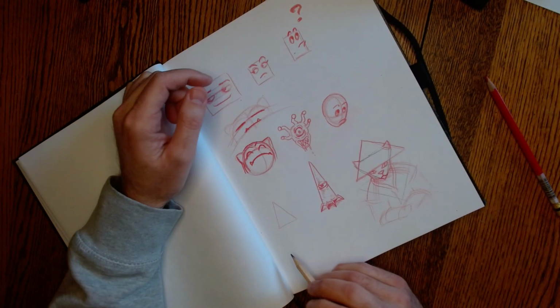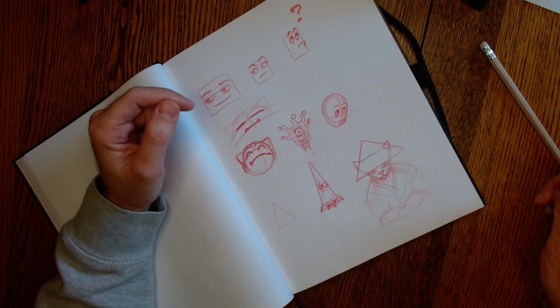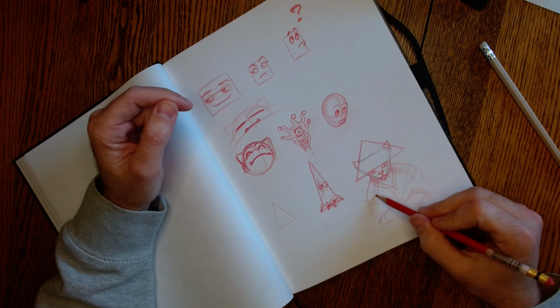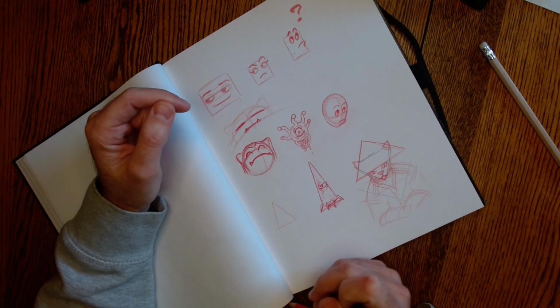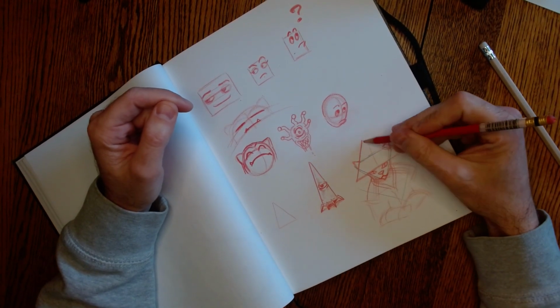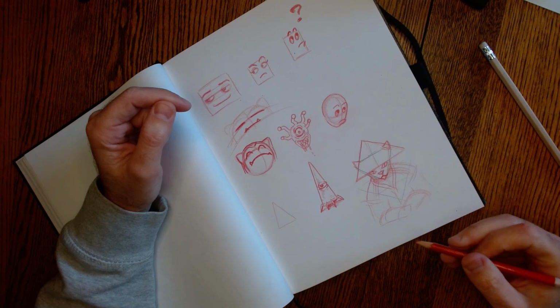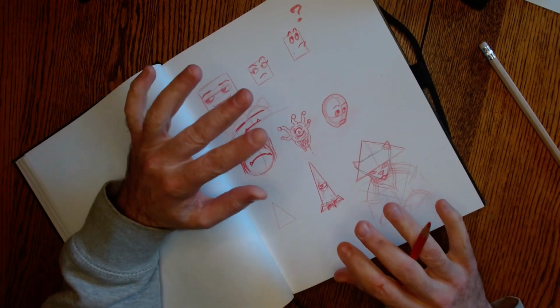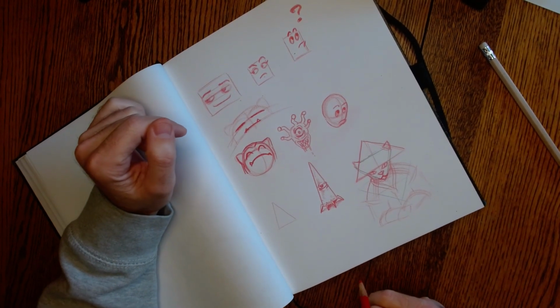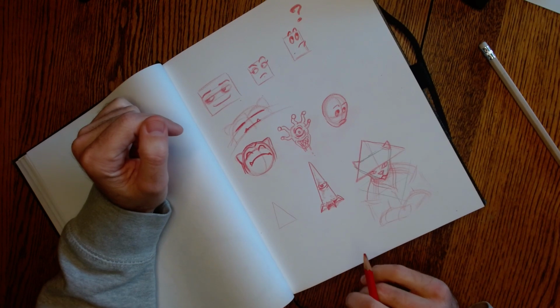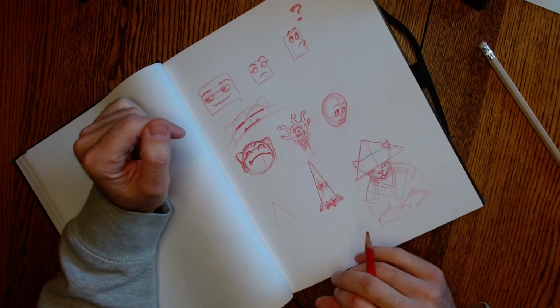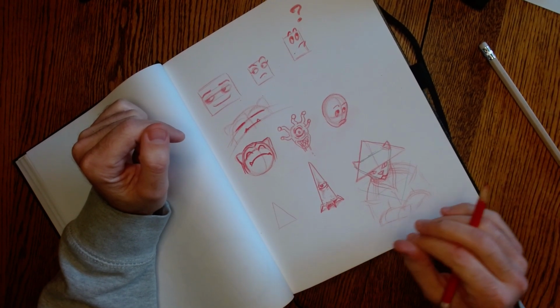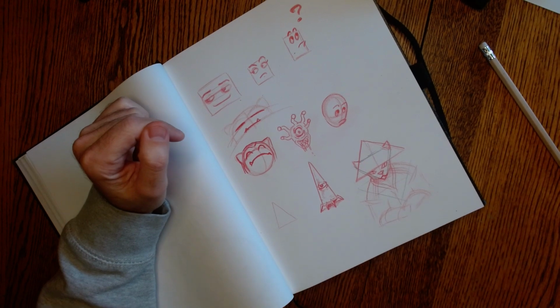Okay, let's come over here. Even his whiskers are in a triangle. Triangles all over the place. Makes him look dangerous. Even if he's not dangerous, makes him look dangerous. Intriguing. Your characters can look intriguing.